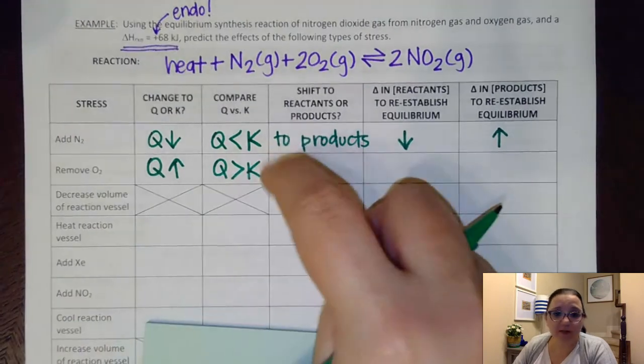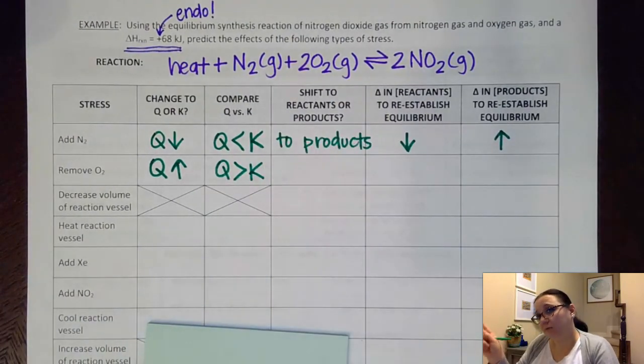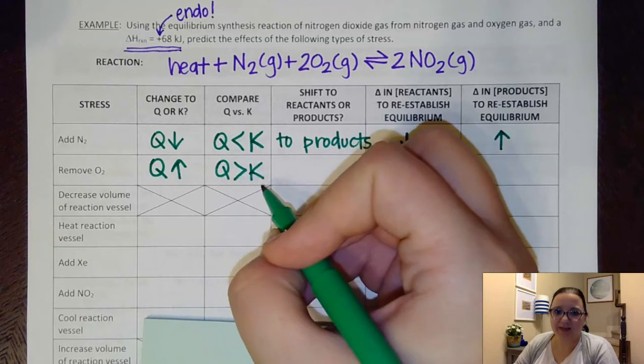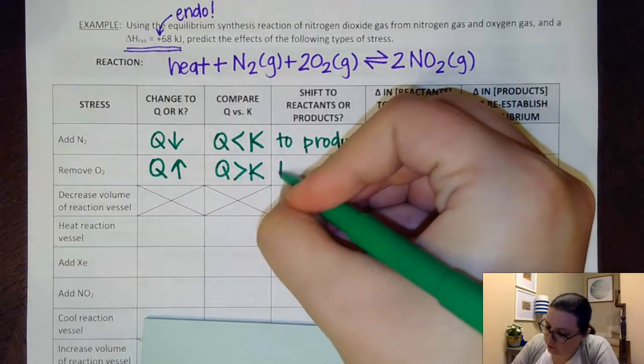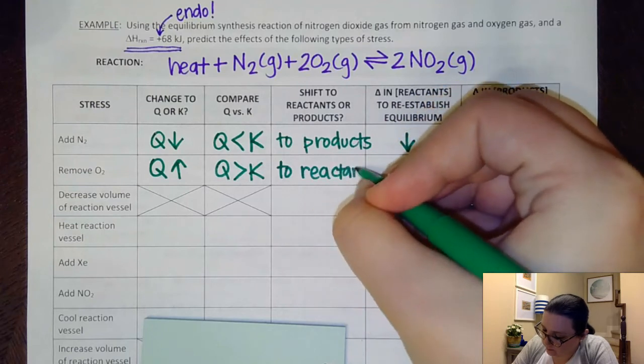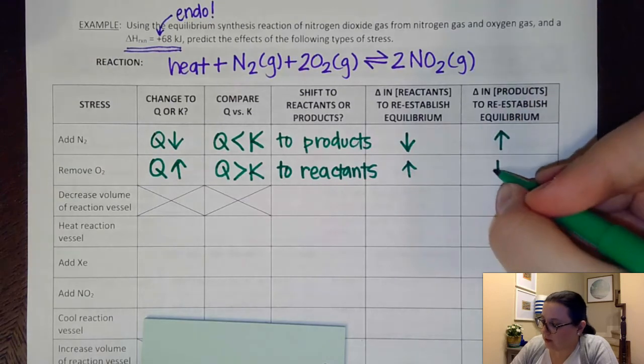Again, neither of these situations is changing K. We're changing Q to be off of K, and we have to get everything shifted to get back to K. So in order to decrease Q to get it back to equal K, I'm going to have to shift to the reactants, which means the reactants are increasing and the products are decreasing.